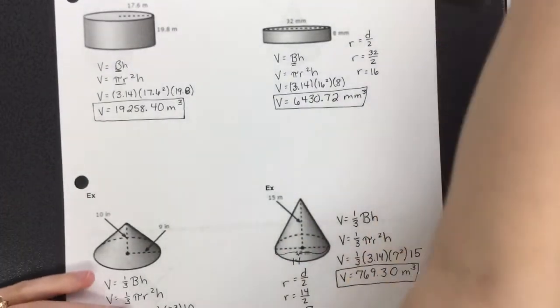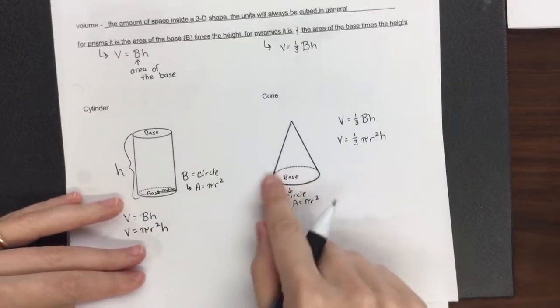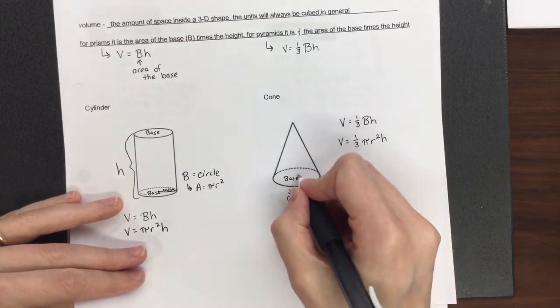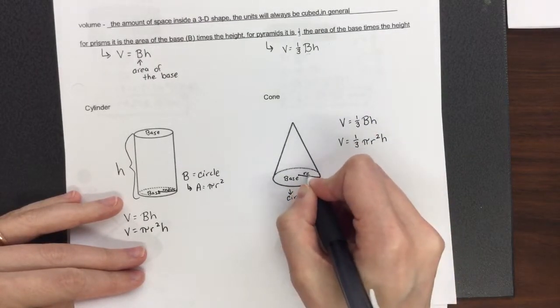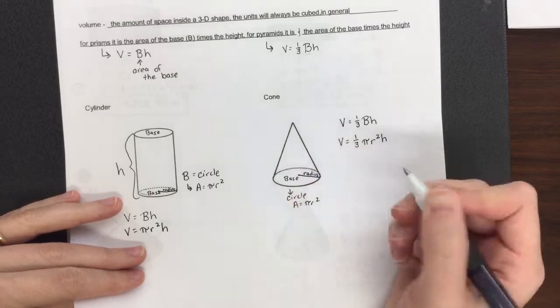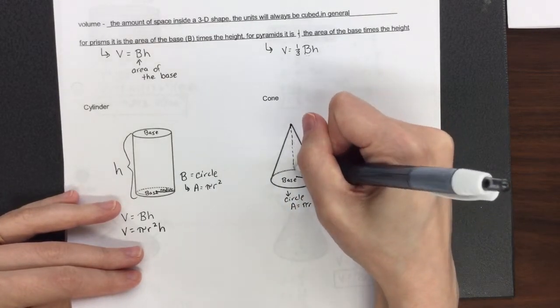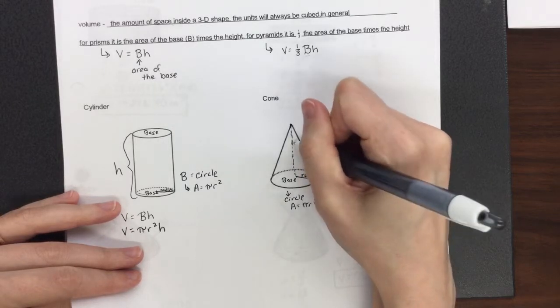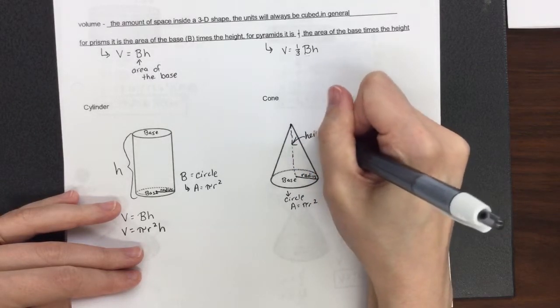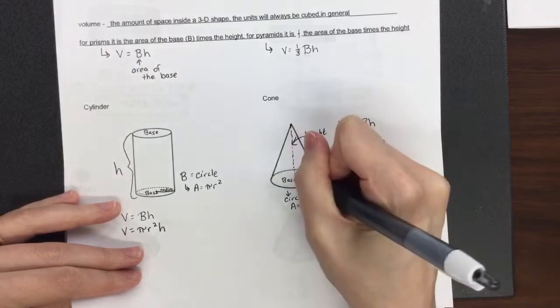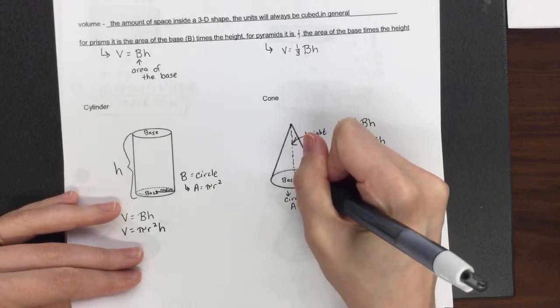And I think I forgot to put it on here earlier, but looking at this, this is the base. Here's the radius of the cone, and then the distance from here to the center where the radius connects to, that right there, that's going to be your height. And for the problems that we're doing, this should always be a 90-degree angle.